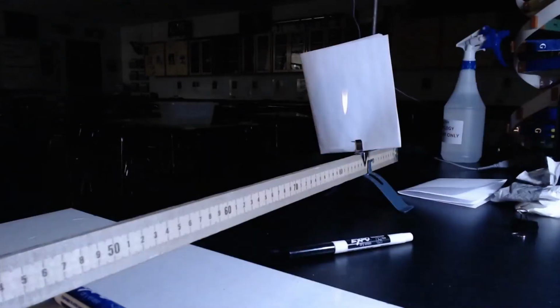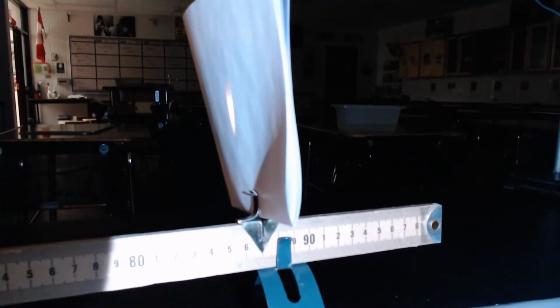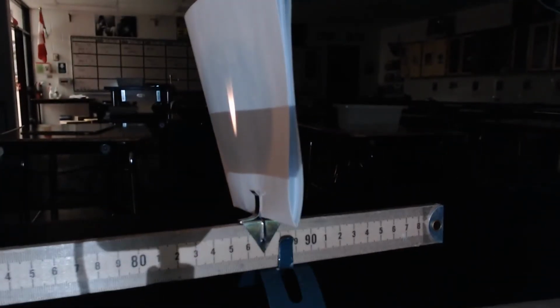And then, yeah, about there, we get that focused image. So here we're at 38, and here we're at 87. So 87 minus 38, we're at about 49.